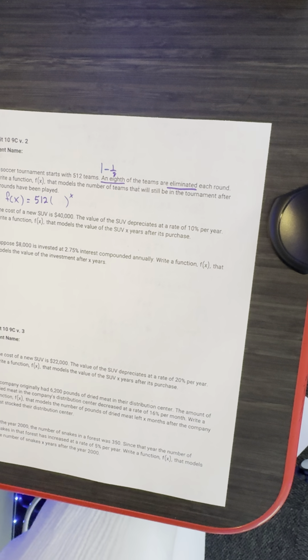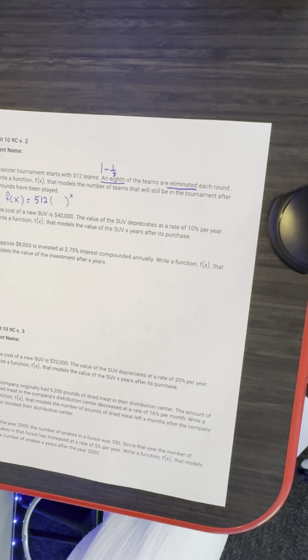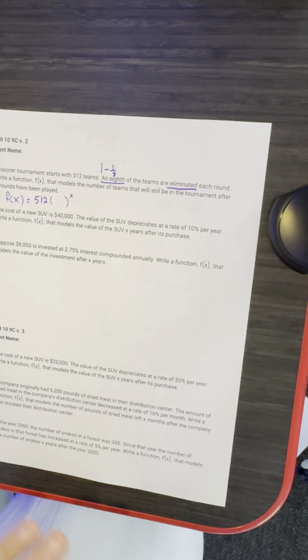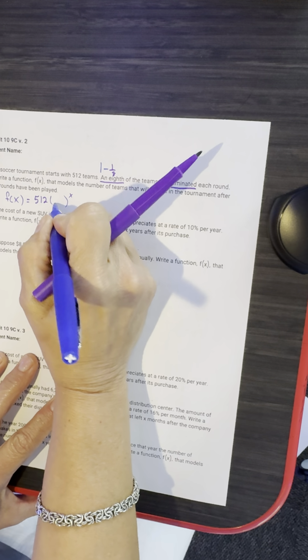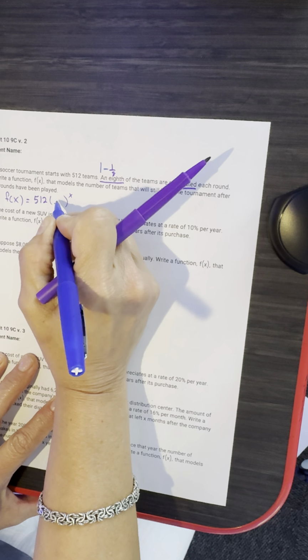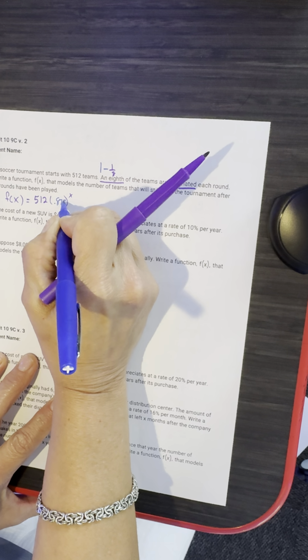Decimals. Everything's been in decimals so far. So we need a decimal. So without going alpha x, do 1 minus 1/8. What do you get? 0.875. There you go. You're on a roll.